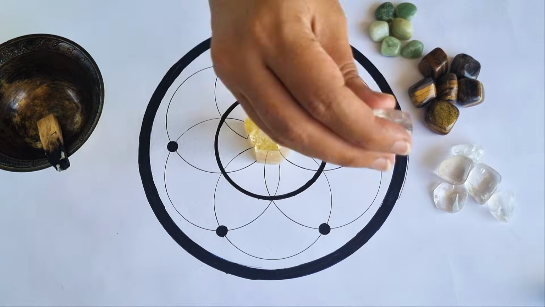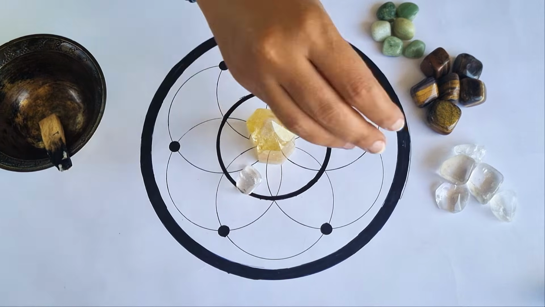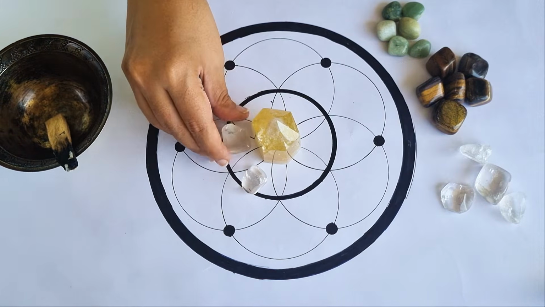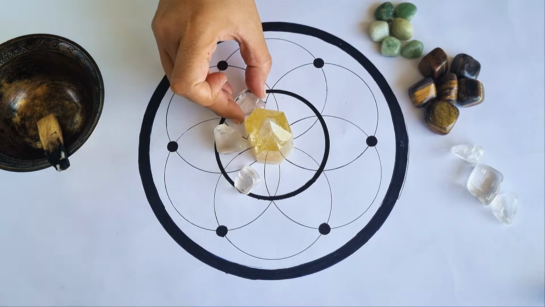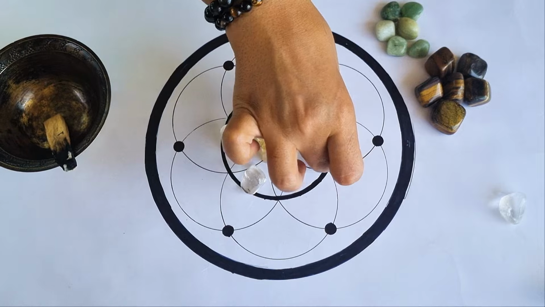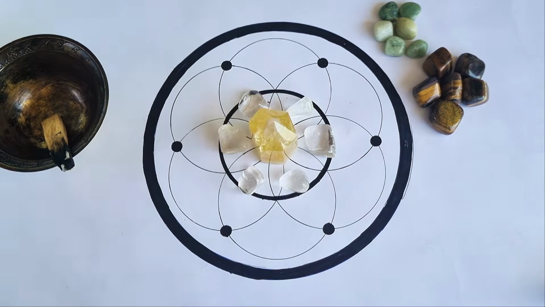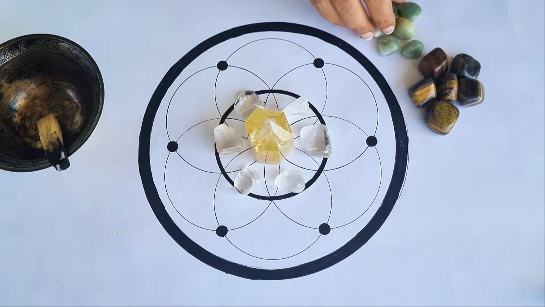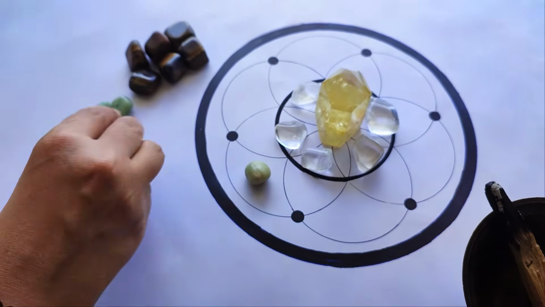Next, I decided to add 6 clear quartz tumbles around my main stone to amplify its energy. Then I have placed 6 green aventurine stones on the pattern.